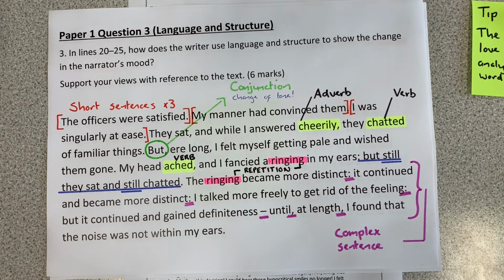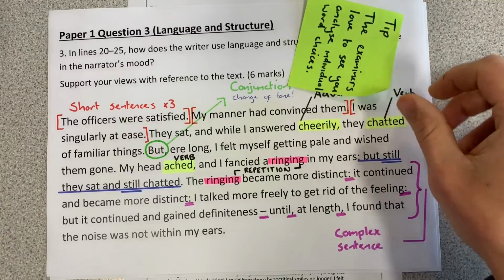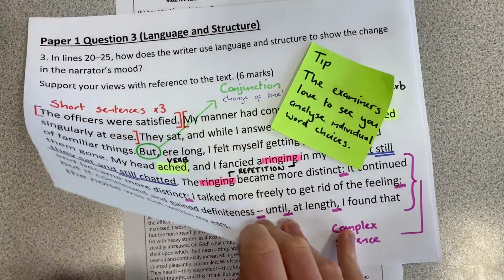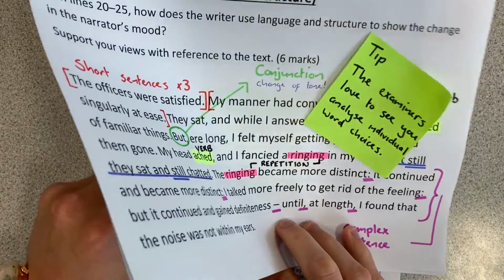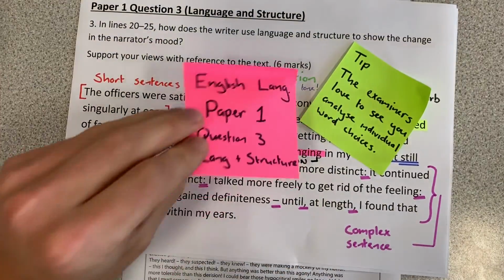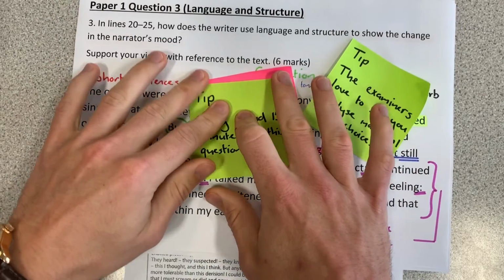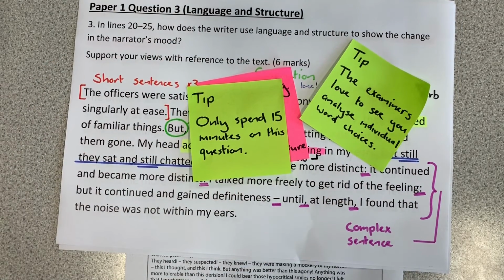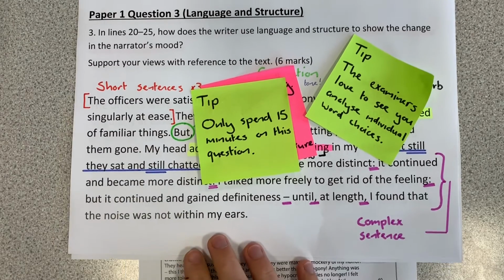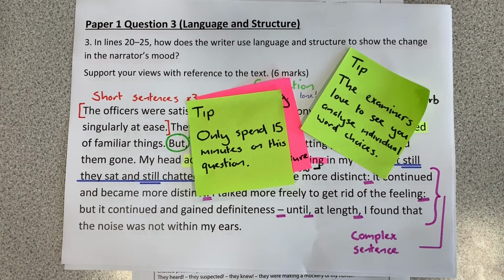Remembering some of the tips that I've been mentioning to you, the examiners love to see you analyse individual word choices. You must discuss a range of both language and structural devices. Only spend 15 minutes on this question and try to regularly keep linking back to the wording of the question. In terms of revision, you need to revise all of your language and structural devices and practice annotating small unseen extracts.